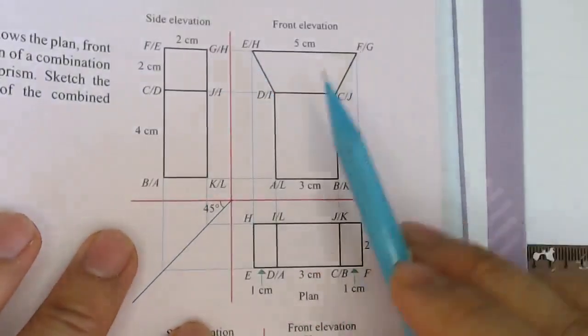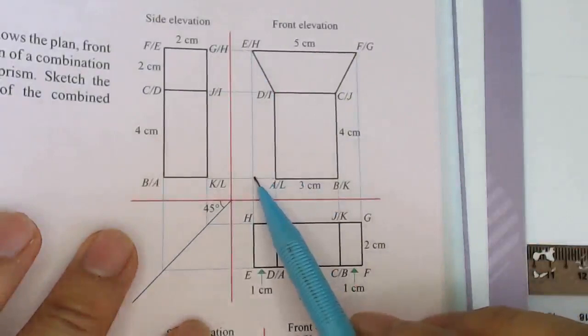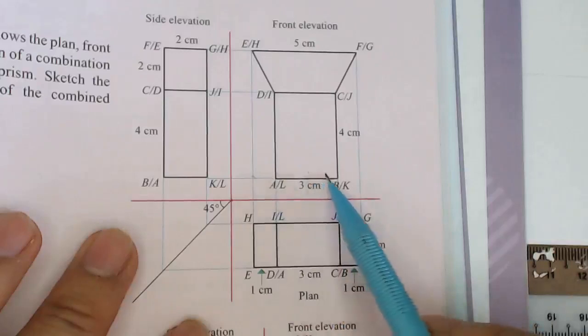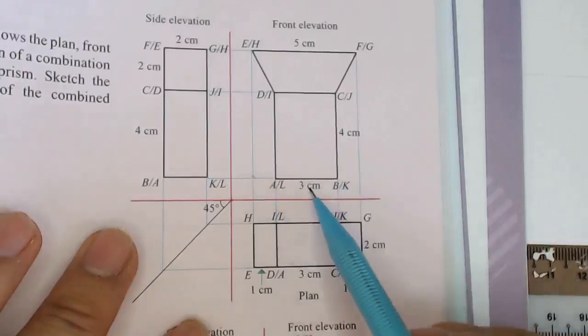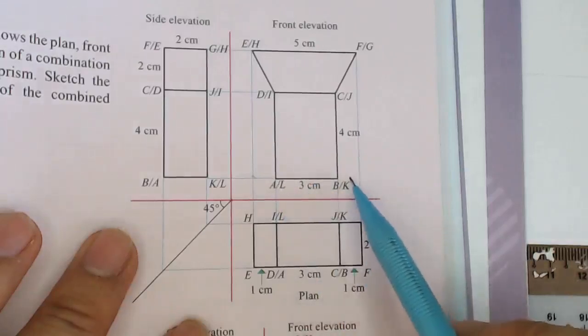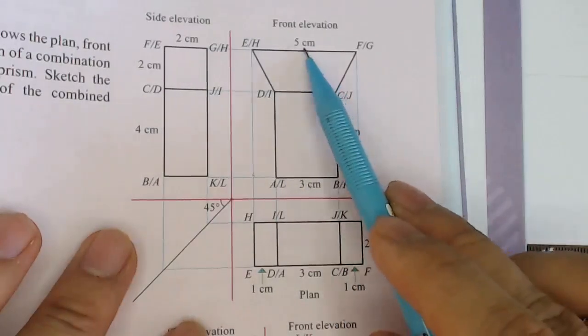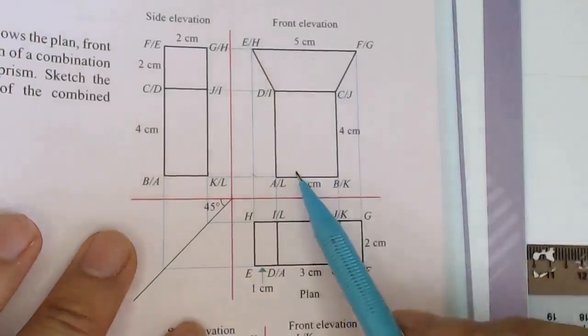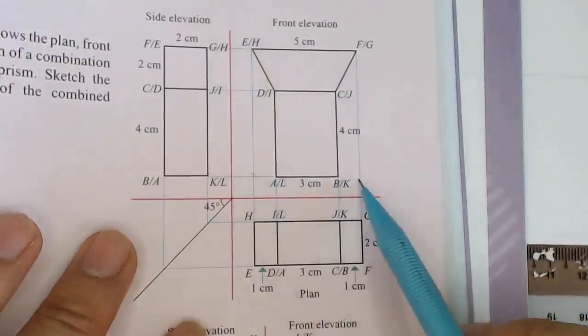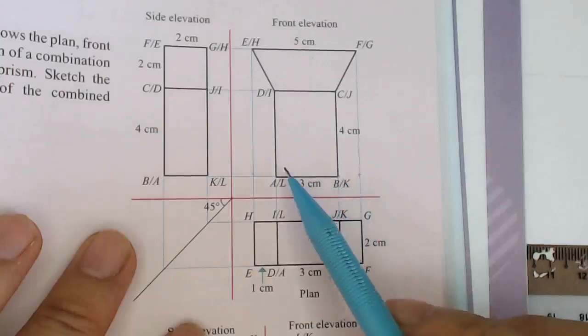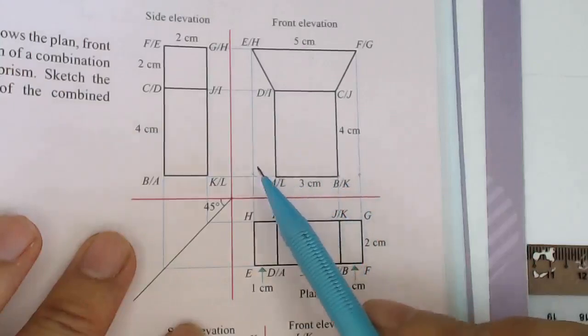So here to here is 5 centimeter, but notice that from this point to this point is 1 centimeter, this point to this point is 3 centimeter, and this point to this point is 1 centimeter. So 1 centimeter, 1 centimeter, 3 centimeter is what makes up 5 centimeter. We have 5 already. We're going to have 4 and 1 here. Let's put a mark there.